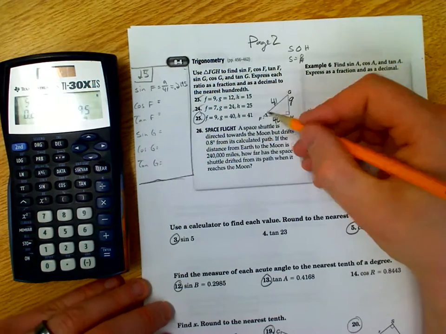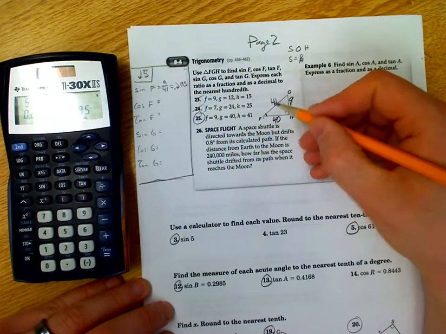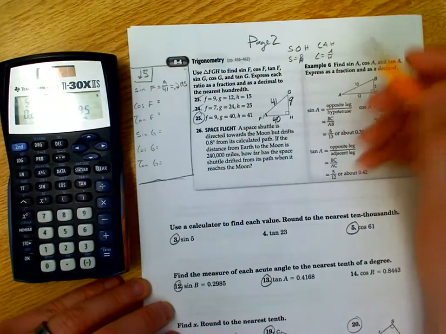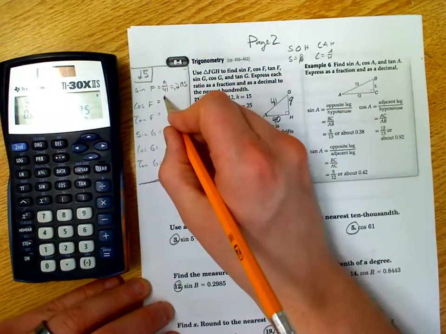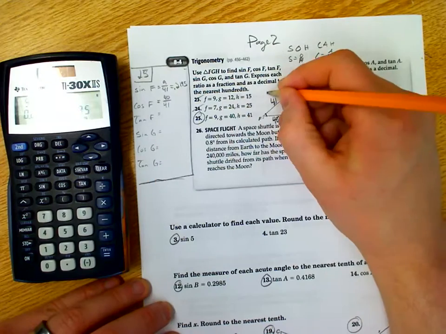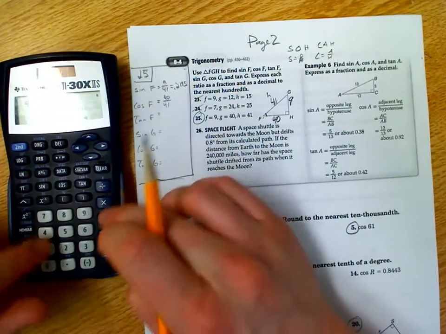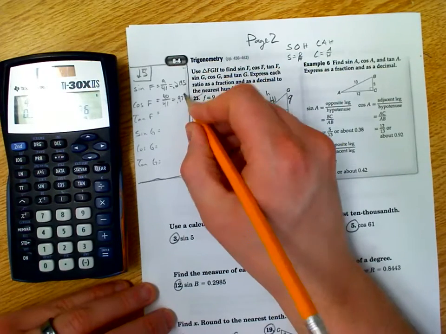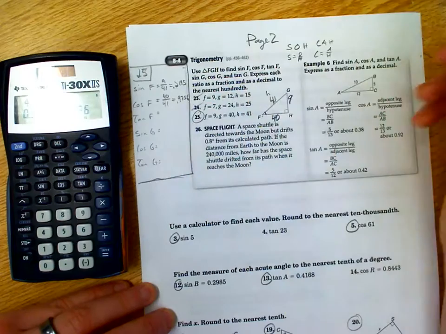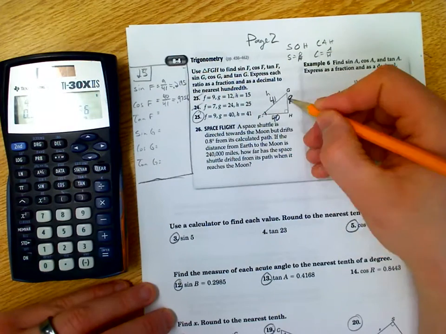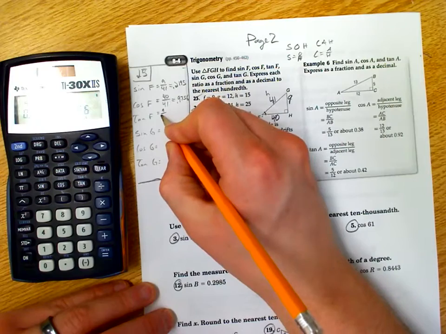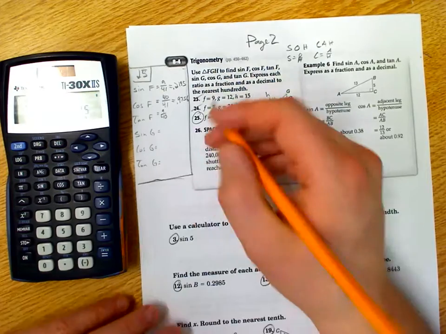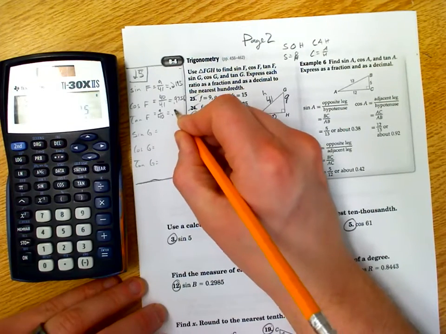We might as well. Now the cosine of F. Cosine is adjacent over hypotenuse. So cosine equals adjacent over hypotenuse. So it's 40 over 41. That's the hypotenuse right there. So that's 0.9756. Now the tangent of F, tangent is opposite over adjacent. So 9 over 40. Calculator. 0.225.